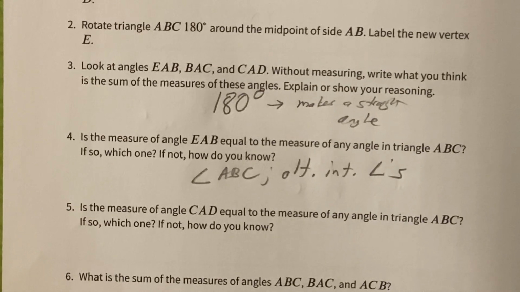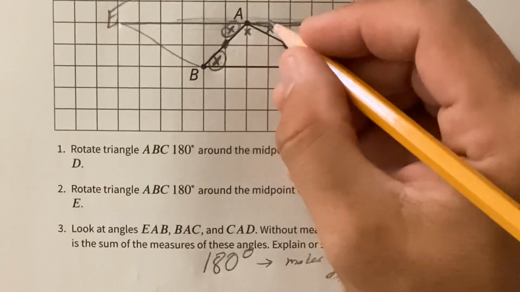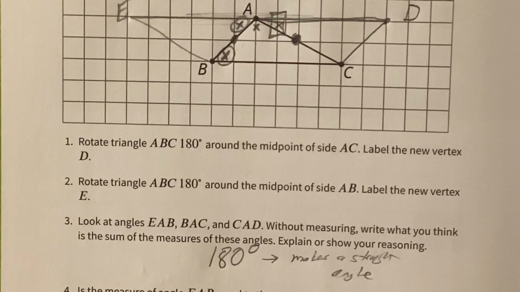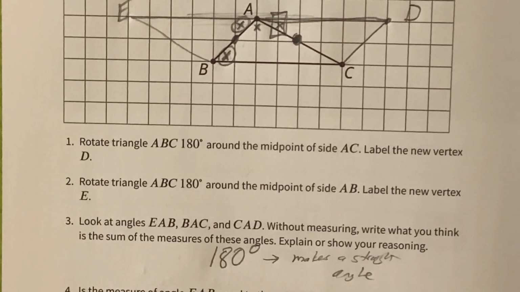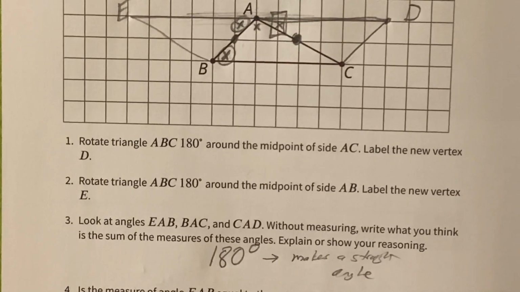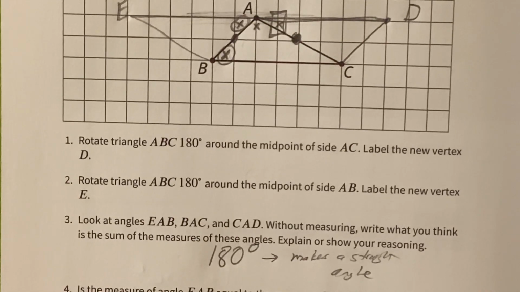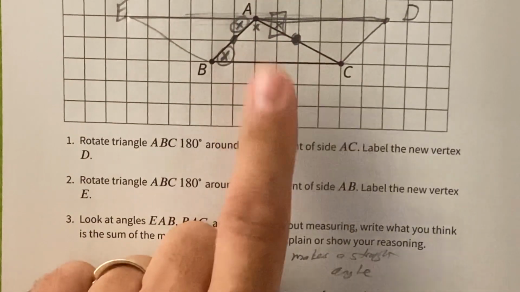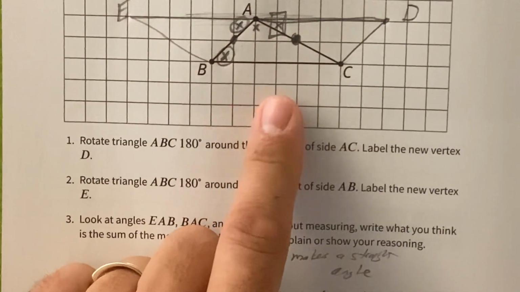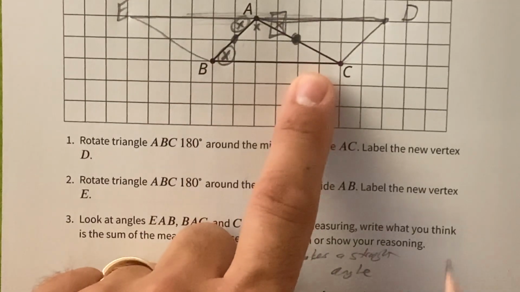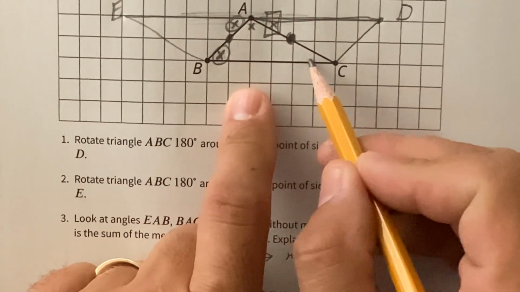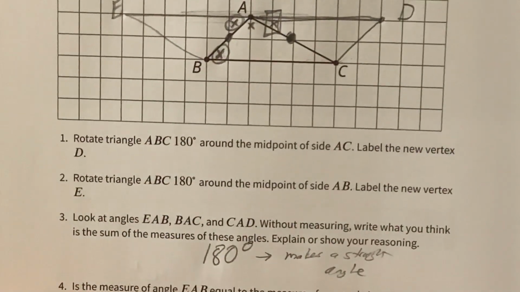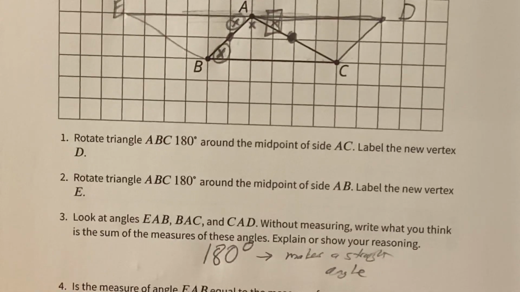Is the measure of angle CAD, now we're talking about this one, equal to anything in that original triangle? Well, yes, of course it is, because it's the same as the other one. Which angle is the same as this one in our original triangle? Yeah, angle C, which we should name with 3 letters, because angle C could mean either of these. So ACB. Why?